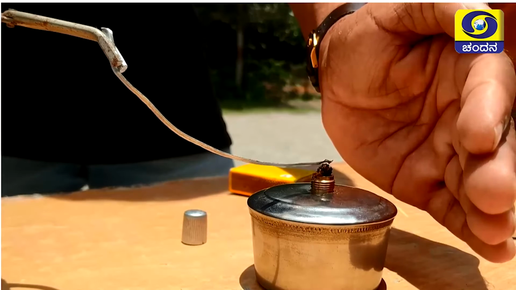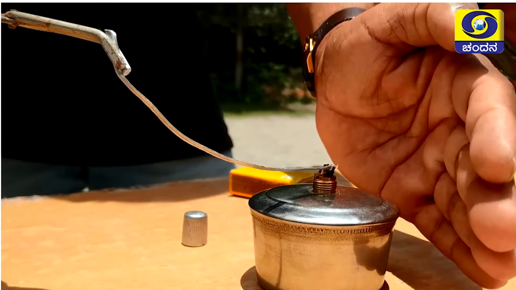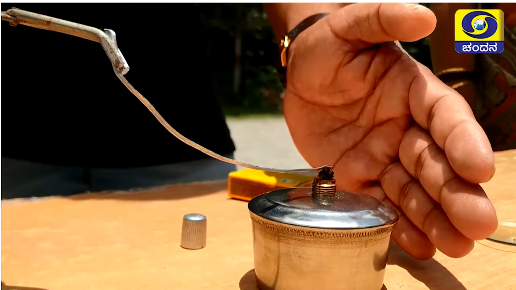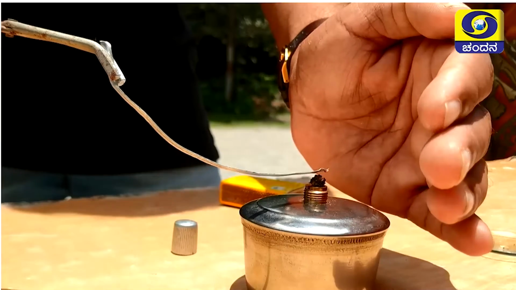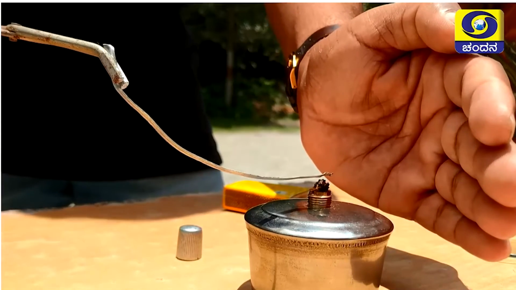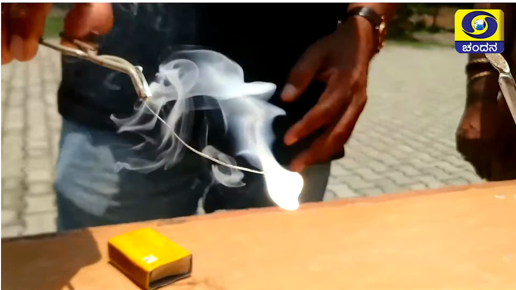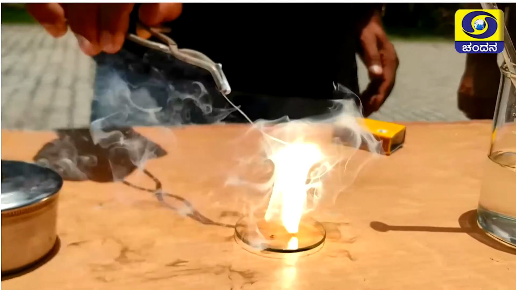Children, this is a question for you to think and answer. It is taking little time because it has high ignition temperature. Now the magnesium layer is burning with a sparkle. The powder is falling on the watch glass.